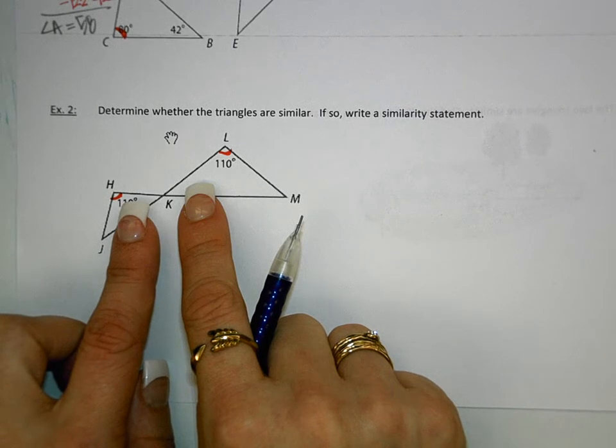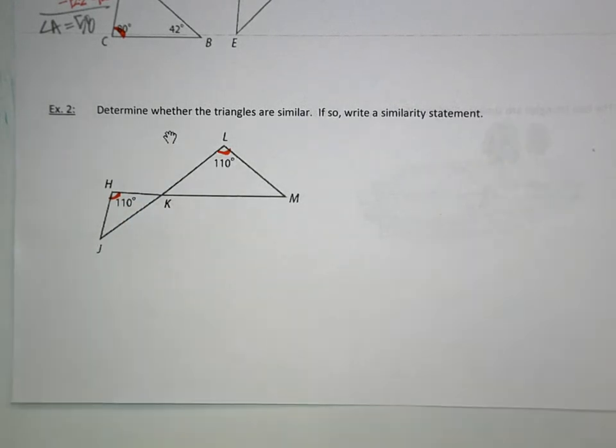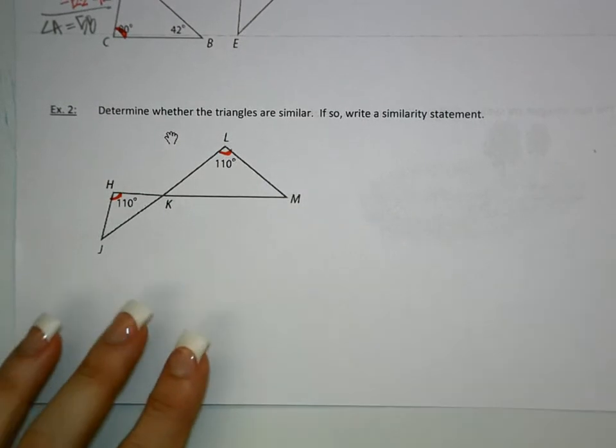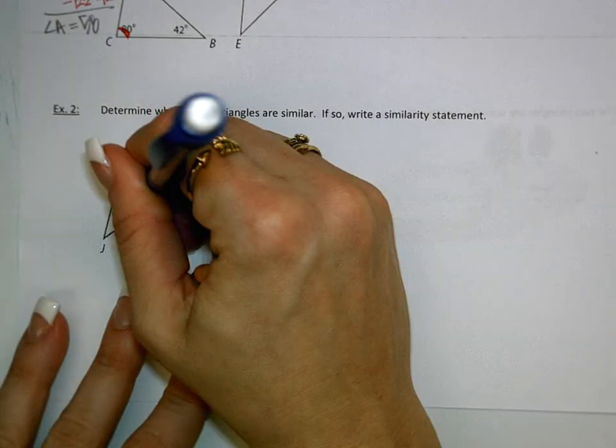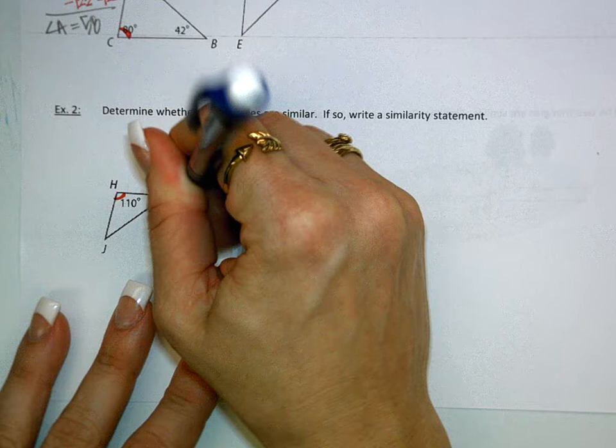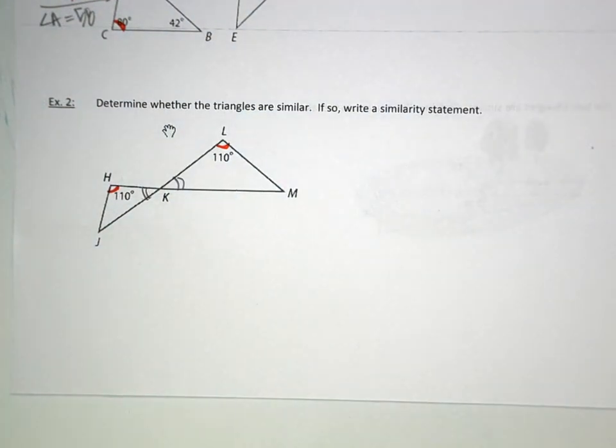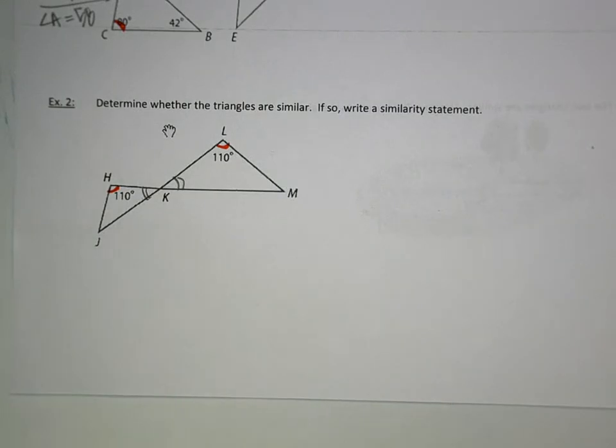Vertical. Okay? Vertical means across. I know you all meant to say that. But yes, they are vertical. So, angle K, I'm going to put 2 arc marks, is equal to angle K. So, can you say that these two triangles are similar? Yes, because you have 2 angles that are similar.